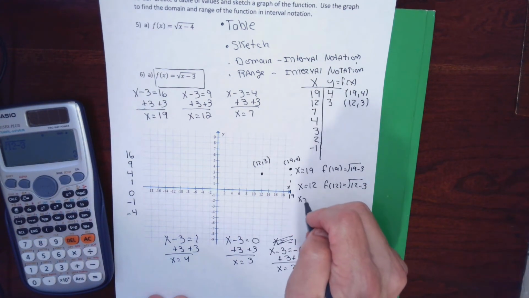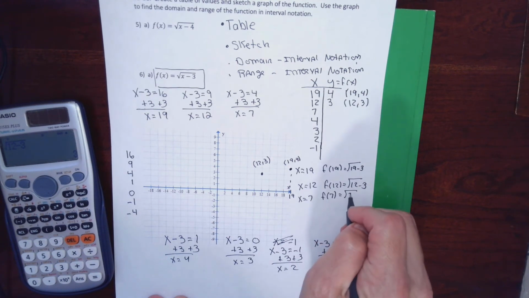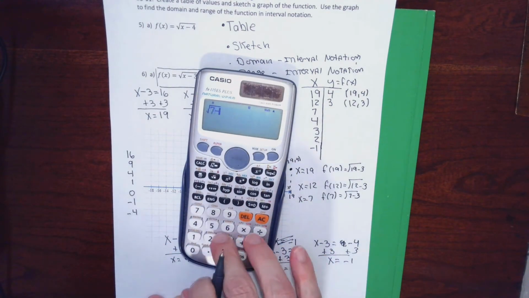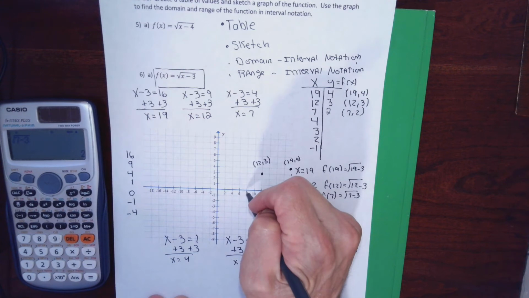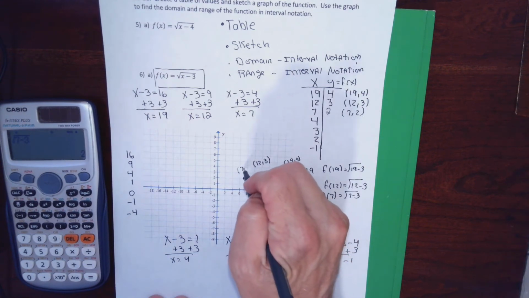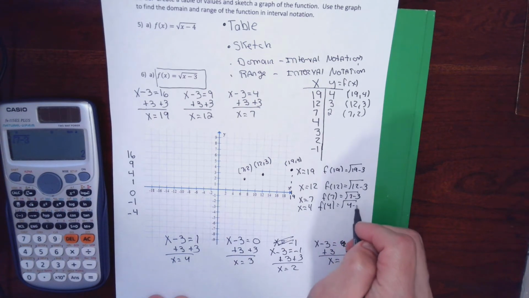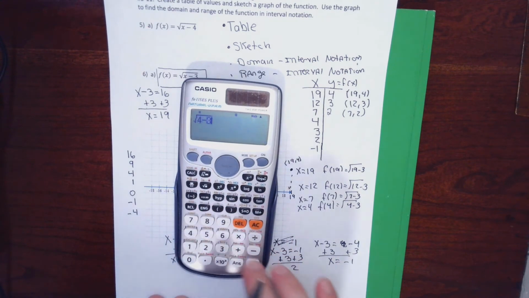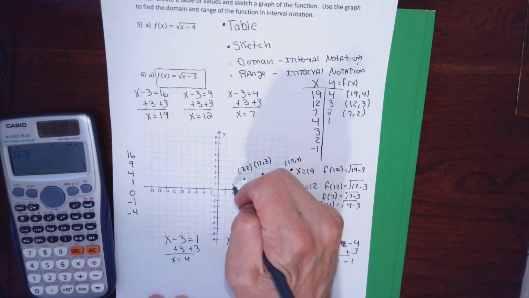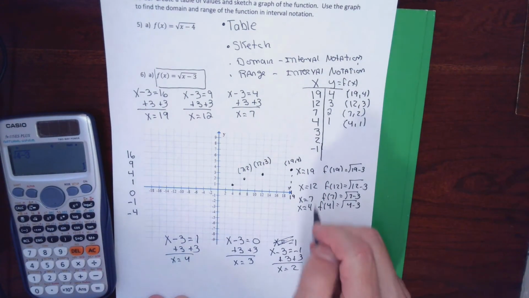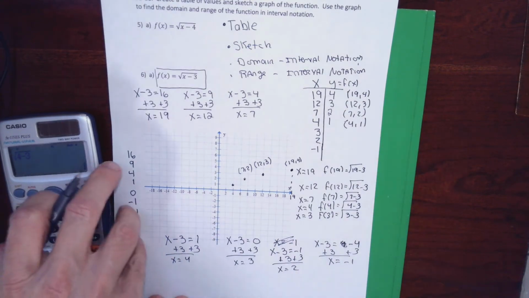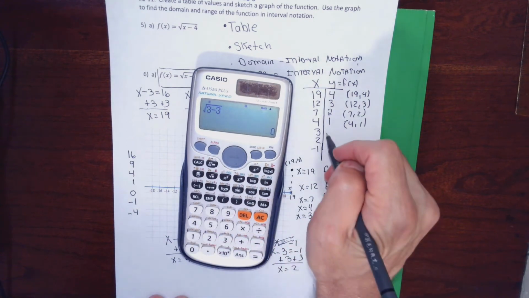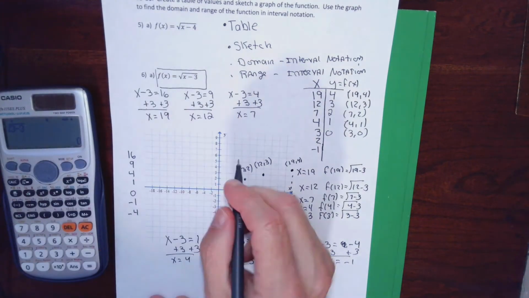Then I'm going to plug in 7 and get f of 7 is the square root of 7 minus 3, which is 2. That's going to give me the point (7, 2). I don't have 7 marked, but I could guesstimate it. Then I'm going to plug in 4, get the square root of 4 minus 3, get 1. So I'm going to get the point (4, 1). Then plug in x equals 3, get f of 3 is the square root of 3 minus 3, and get 0. So I'll plot the point (3, 0), estimate it.